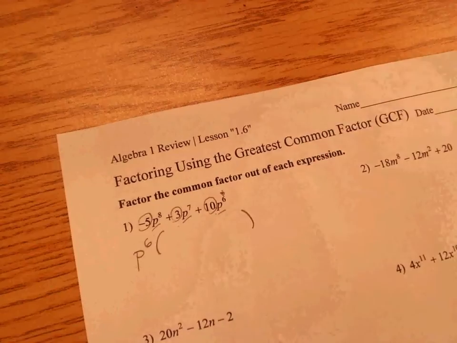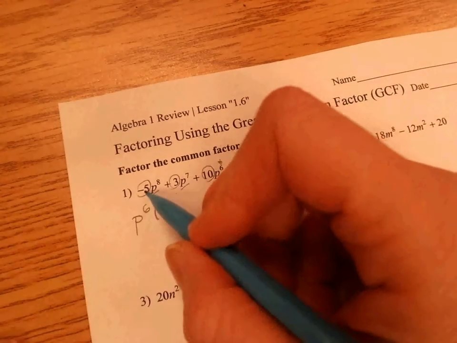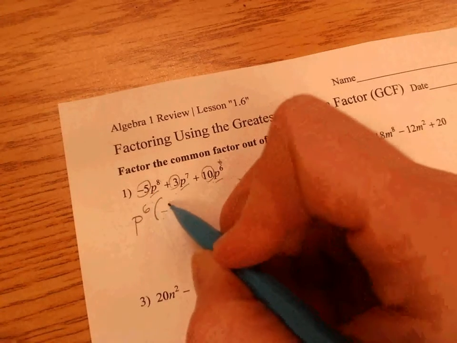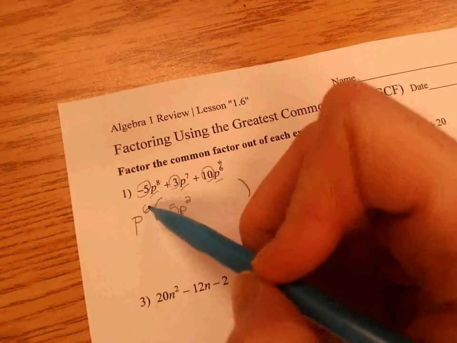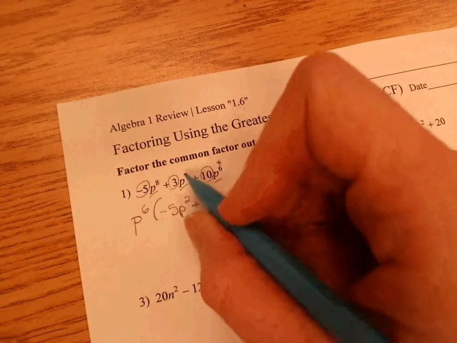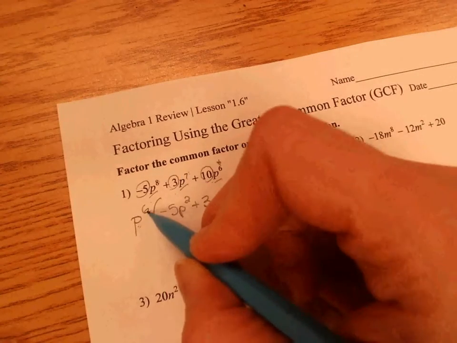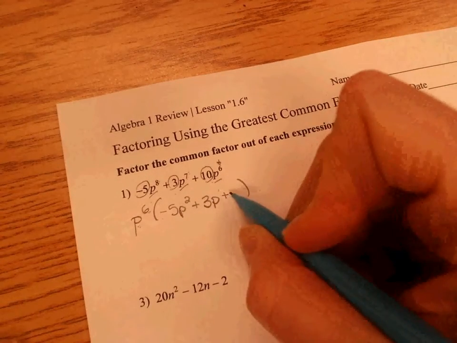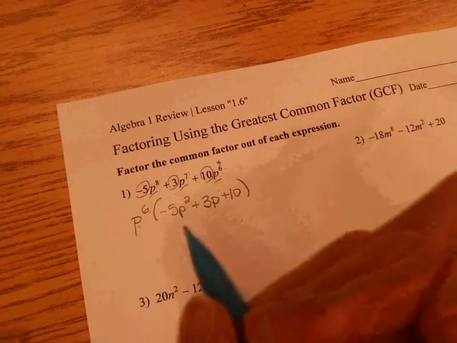And then we're dividing to put what's left into the parentheses. So -5 p to the 8th divided by p to the 6th, that's going to be -5 p squared. So recall with exponents, we just subtract those numbers when we're dividing. And then plus 3, because 3p to the 7th divided by p to the 6th is going to leave us with 1 p to the 1st. And then plus 10 p to the 6th divided by p to the 6th cancels out. Okay. So our final answer.